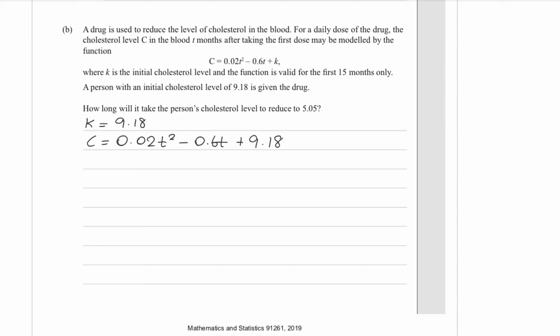Now I want to find out how long it will take for a person's cholesterol level to reduce to 5.05. So if I said C is equal to 5.05, which equals 0.02t squared minus 0.6t plus 9.18.